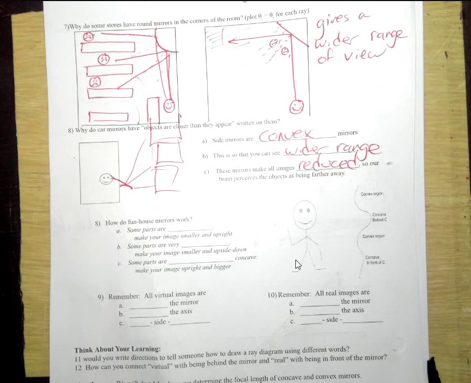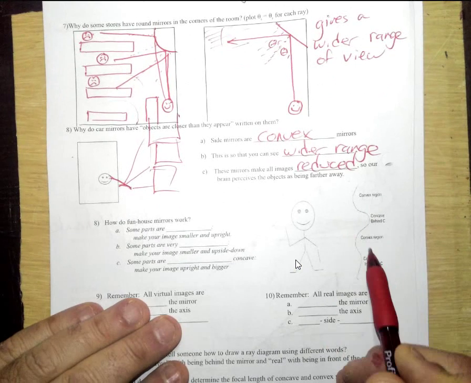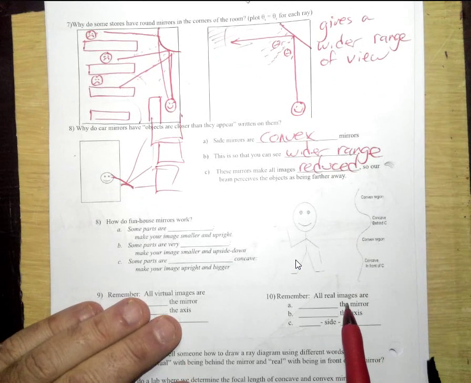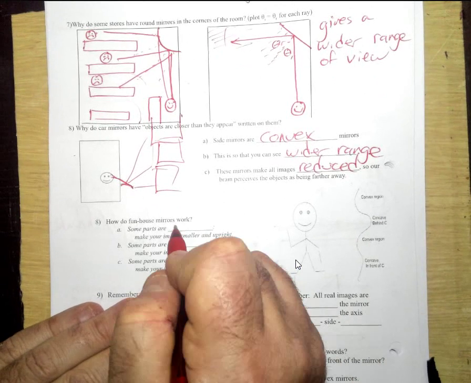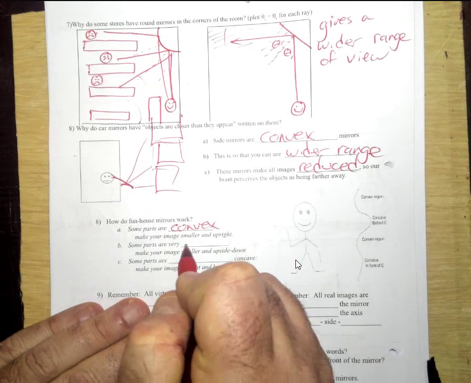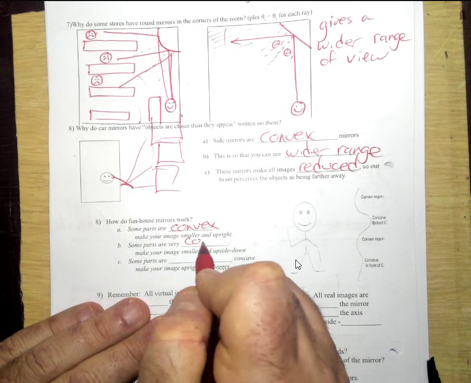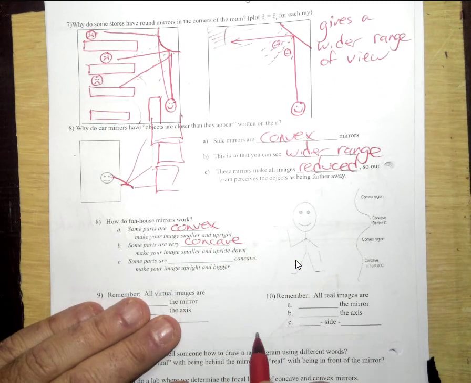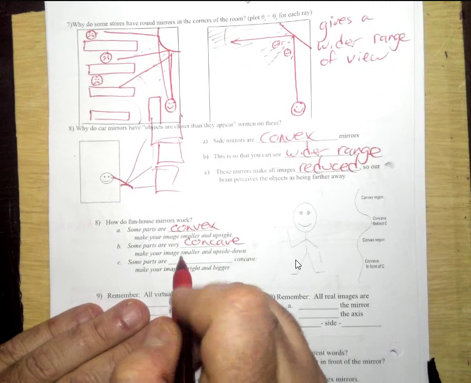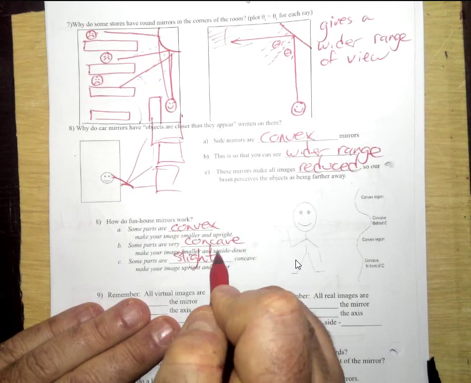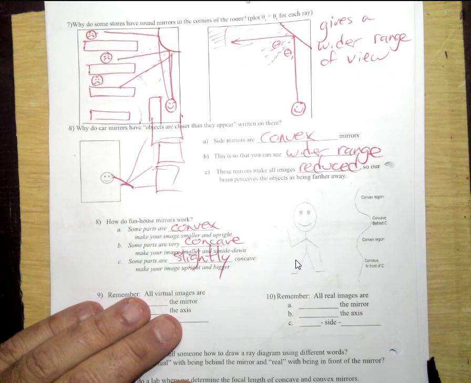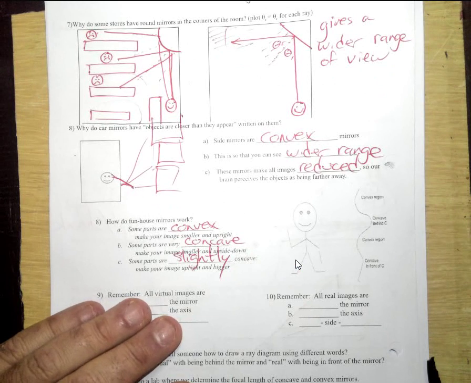Funhouse mirrors. They're wiggly woggly if you look at them in profile. Some parts are convex, and those parts make the image smaller and upright. Some parts are very concave. That makes you smaller and upside down. And some parts are slightly concave. Remember, concaves can make either a real image that's upside down, reduced, or, if you're in the right position, the right curvature, they make right side up magnified images.